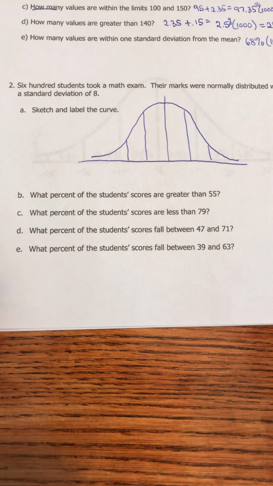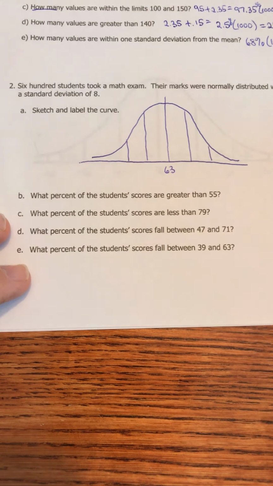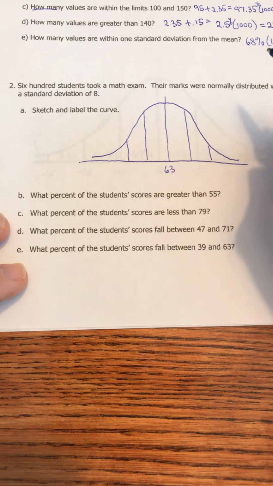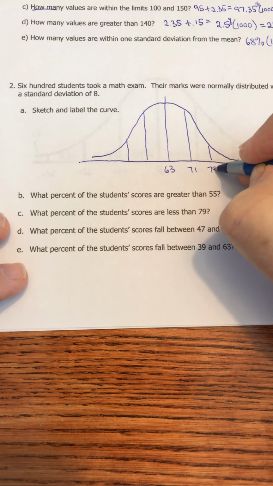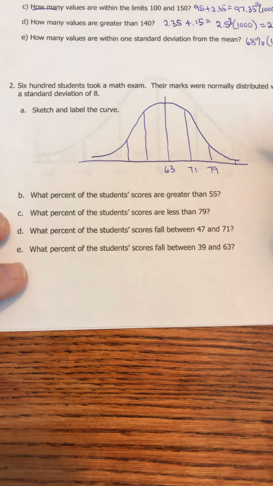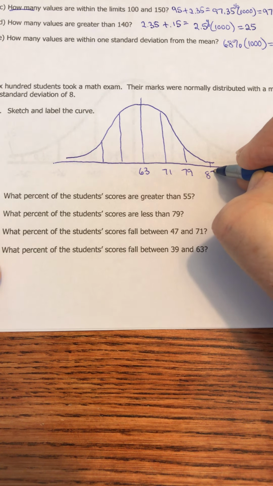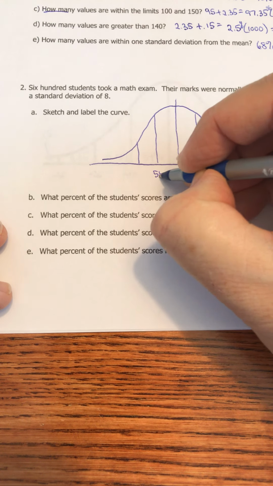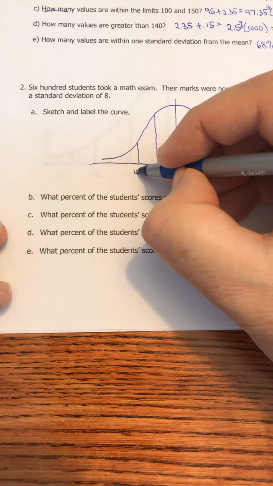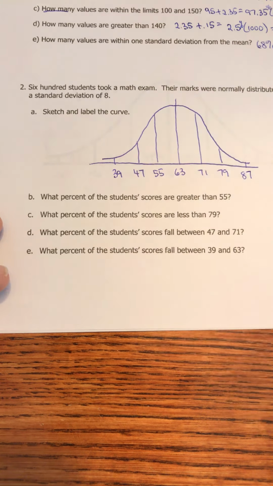All right, glad you're back. The average is 63. Standard deviation is 8, so I just add 8 on the right, subtract 8 on the left. So this would be 71, this would be 79, this would be, put one more, this would be 87. And then subtract 8 would be 55. Subtract 8 would be 47. Subtract 8 it would be 39.